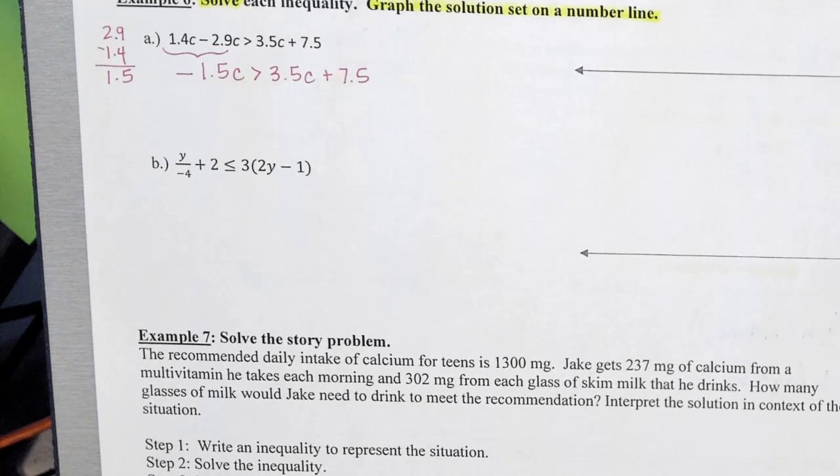Okay, so once you subtract, it's going to take the sign of the larger number, so it's going to stay negative, and then we're going to get all of our c terms together, so all of the variables on one side.